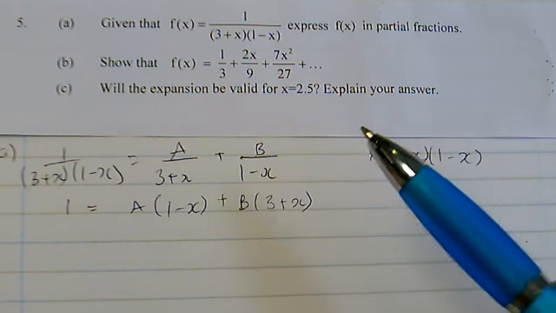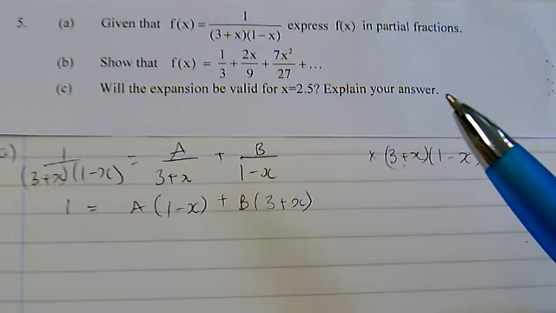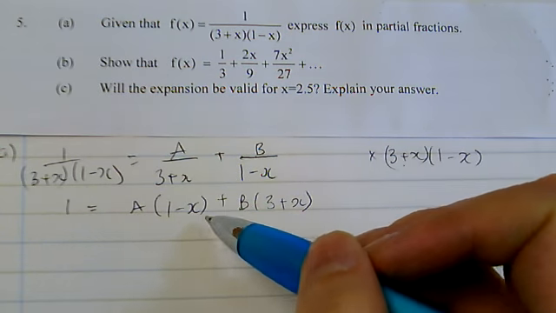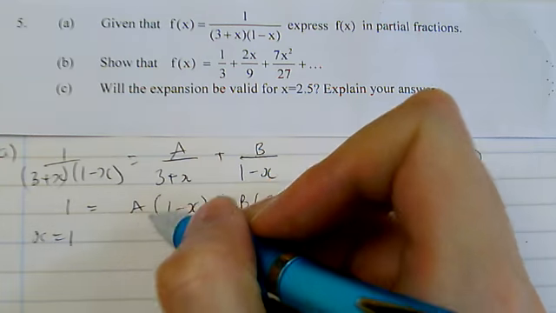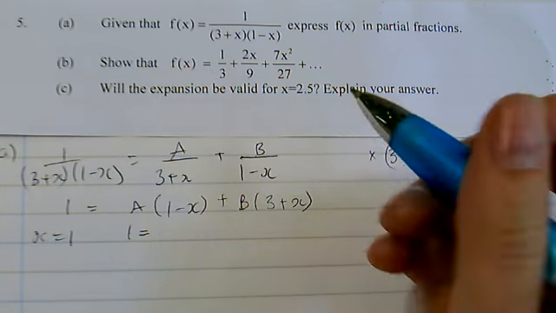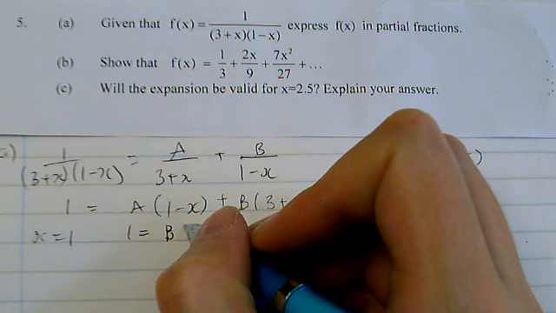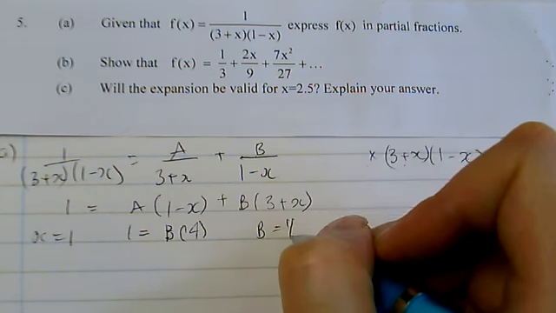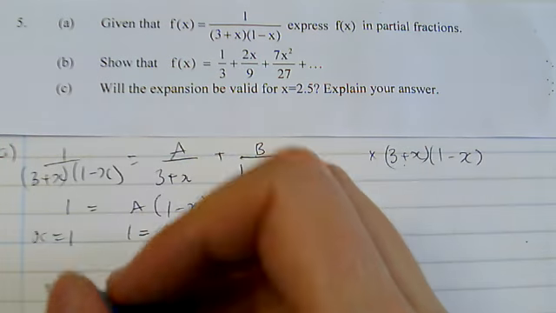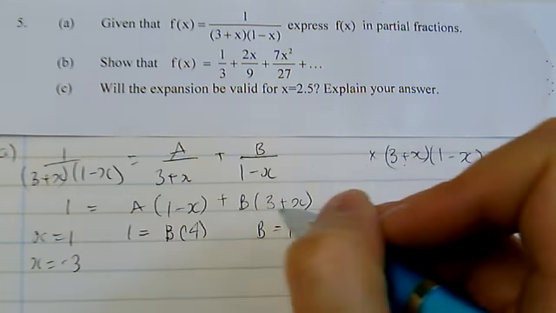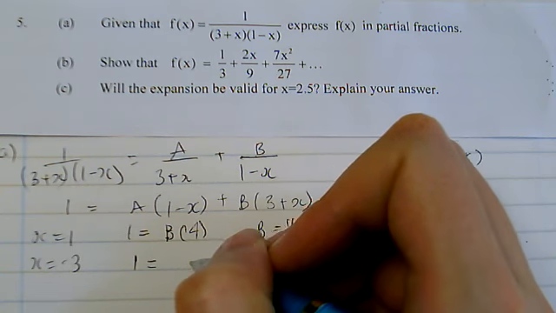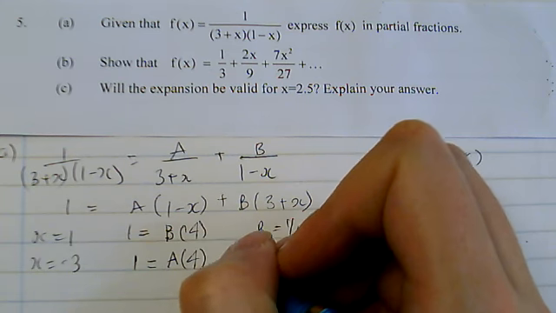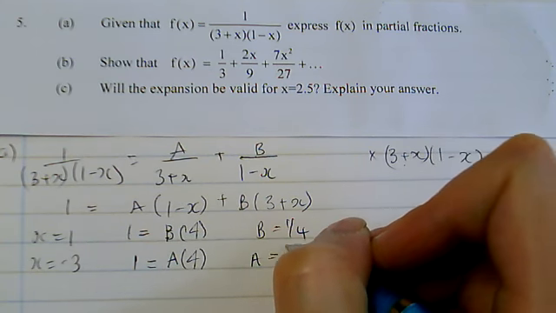And I'm going to find a and b by substituting in sneaky values of x to try and make this easier. So the first thing I'm going to substitute is x equals 1 to make this bracket 0. Then I get 1 equals a lots of 0, which is 0, plus b times 4, so b is a quarter. I'm also going to do x is minus 3 to clear this bracket, so I would have 1 equals a lots of 1 minus 3, so that's a lots of 4 plus 0, so a is a quarter as well.